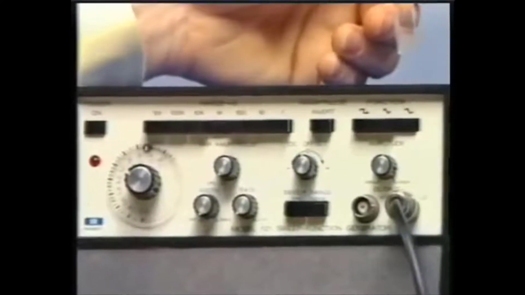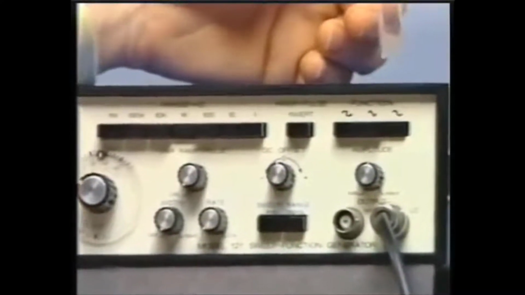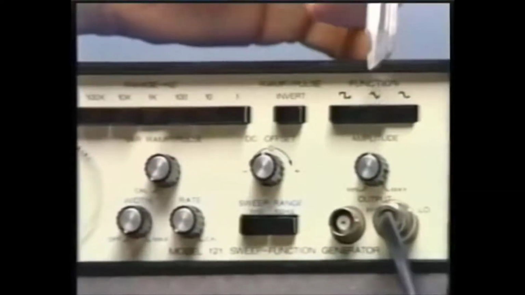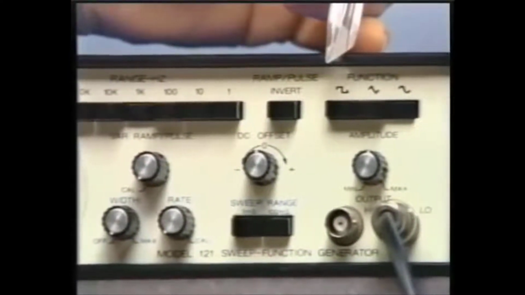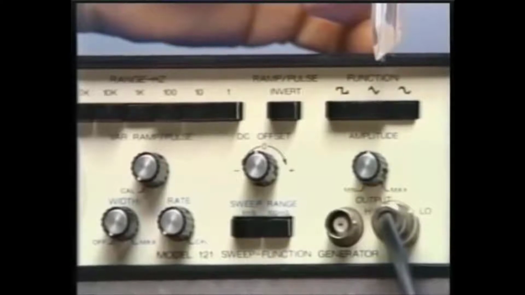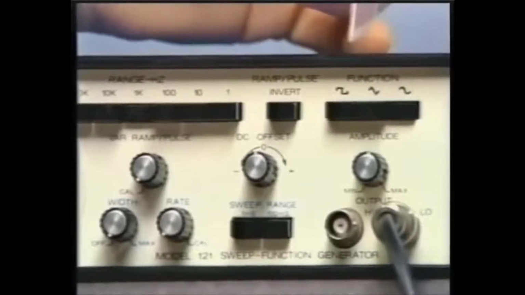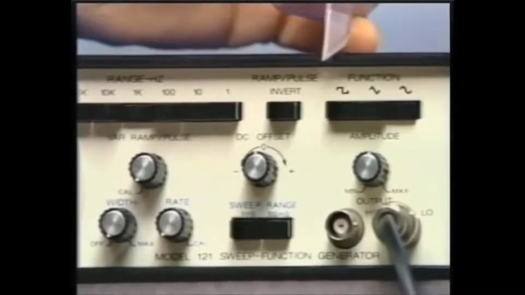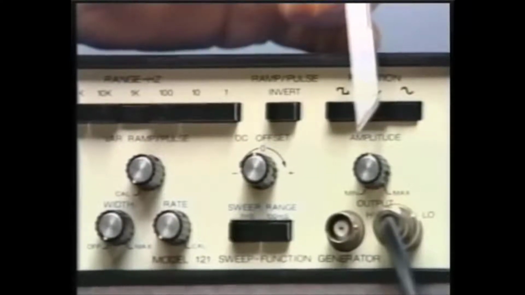Okay. Let's look quickly at the various buttons involved. There's a lot of flexibility with this device. The top 3 buttons here allow us to change from one simple waveform to another one, a sine wave, triangle wave, square wave. And right below it is a button that will allow us to change the size of the signal.